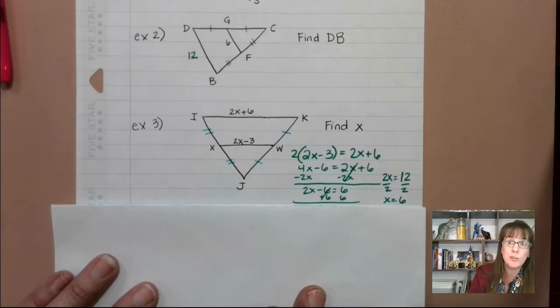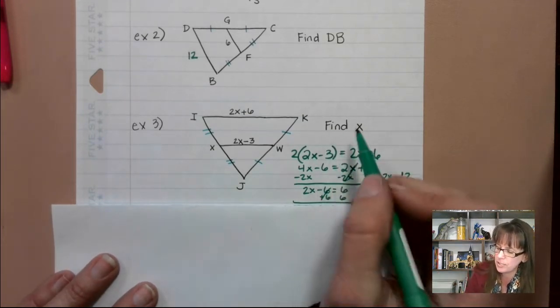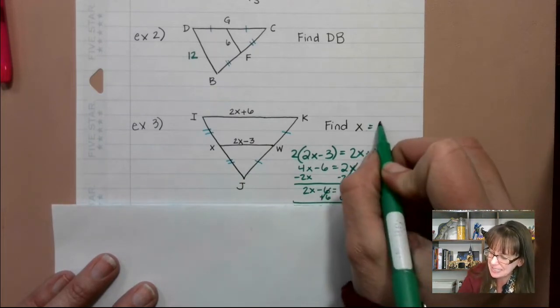Now, go back, read the question. This is geometry. Read the question. Make sure you've answered the correct question. It says find x. We did. It equals 6. Excellent work.